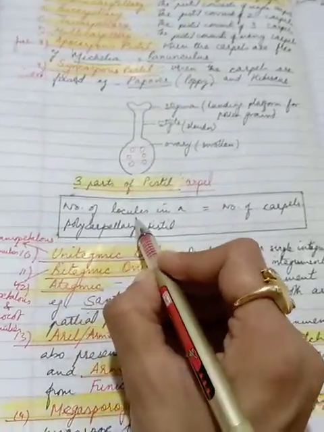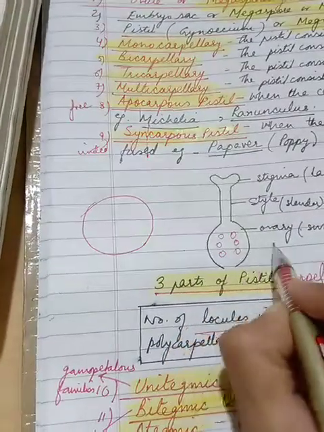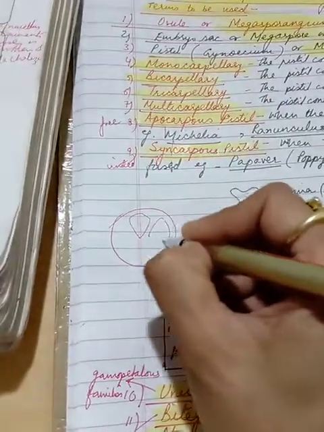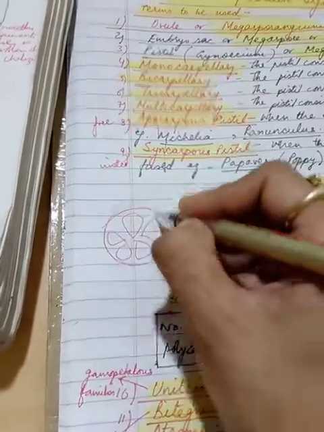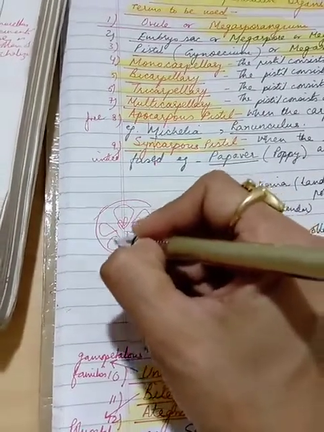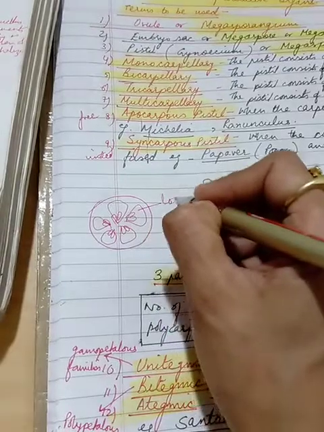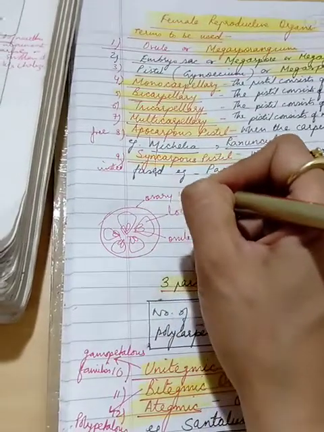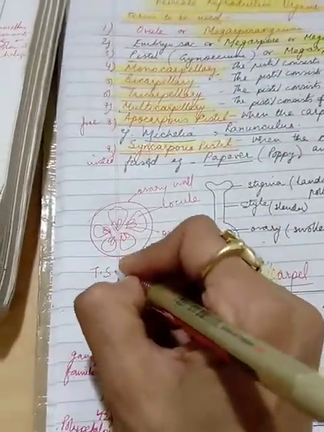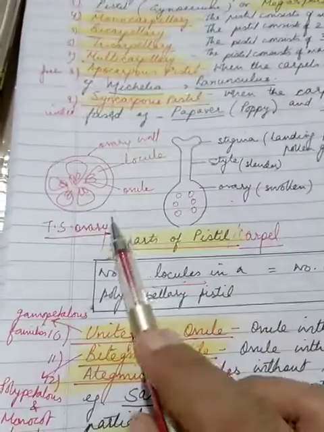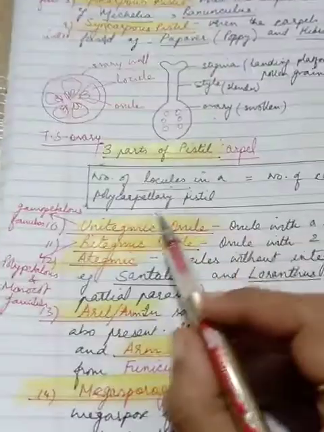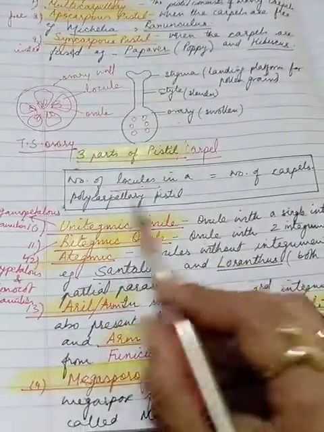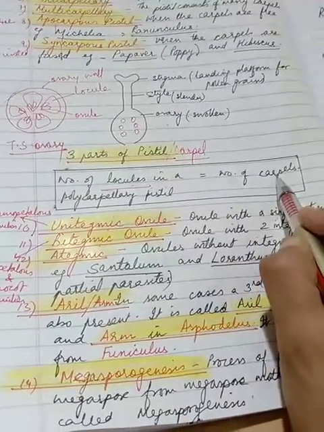Now there's a general rule, children. What it says is about the number of locules. What were locules? Just to remind you, if you cut the TS of the ovary, that is, if you cut the ovary in a transverse section, then you see compartments like these, right? Into these compartments, attached to the central axis, are the ovules. So this is a locule. This is the ovule. And this is the ovary wall. So if you see a TS of an ovary, you will carefully recollect how we had done the locule. So the rule says that the number of locules in a polycarpellary pistil is equal to the number of carpels. So what does it mean?